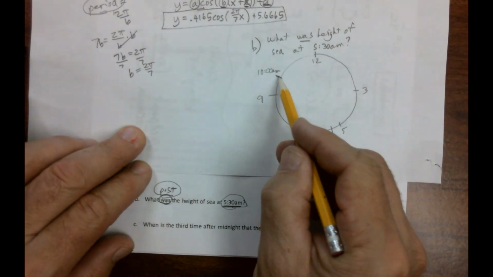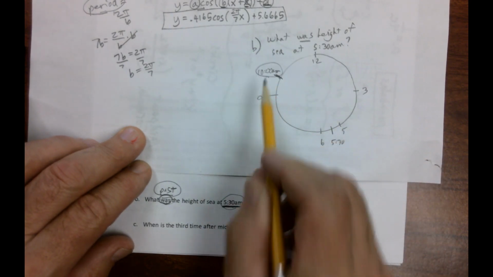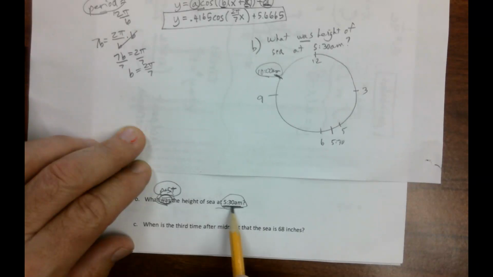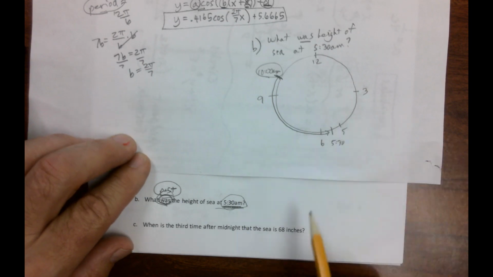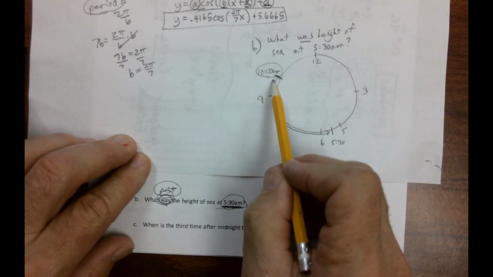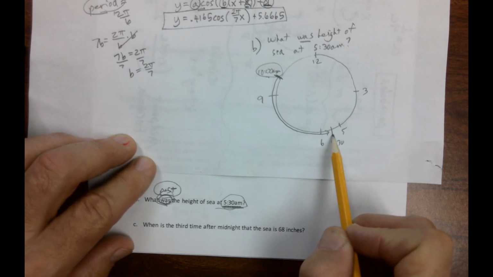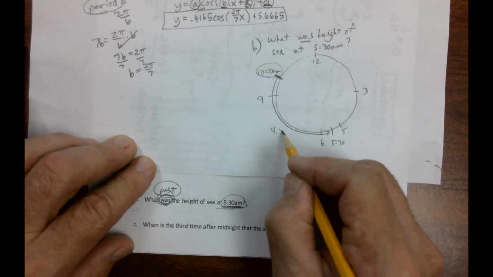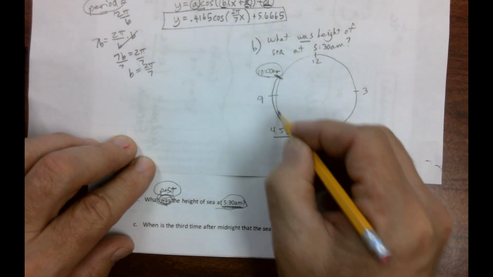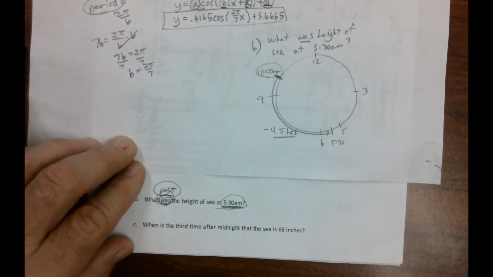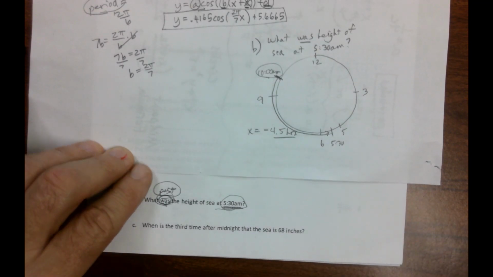Well, the original thought is the process begins at 10, but what was the height of the sea at 5:30 a.m.? So we need to think backwards and think, okay, how many hours prior to 10 a.m. is 5:30 a.m.? Well, if we look forward, that's 4.5 hours if we're looking from here to here. But backwards, we got to go back 4.5 hours. So with that being said, we're going to let x equal negative 4.5 hours.